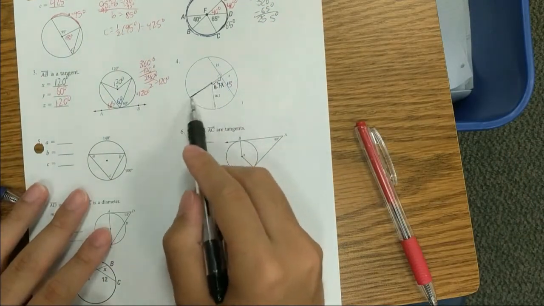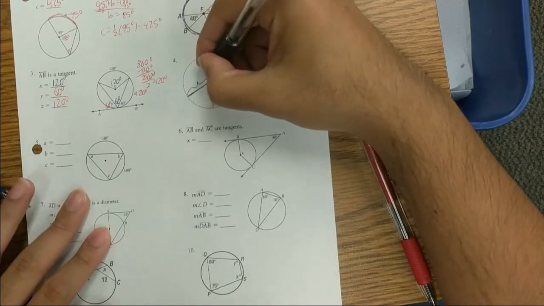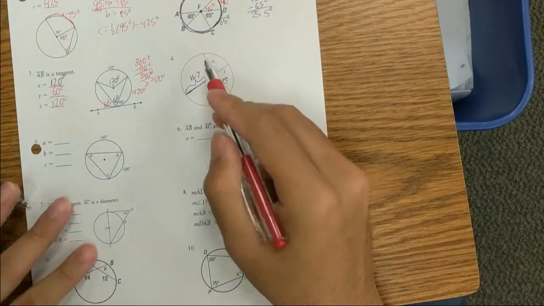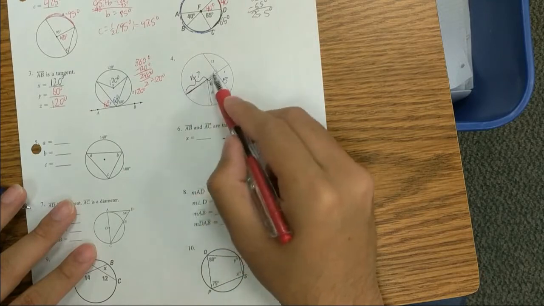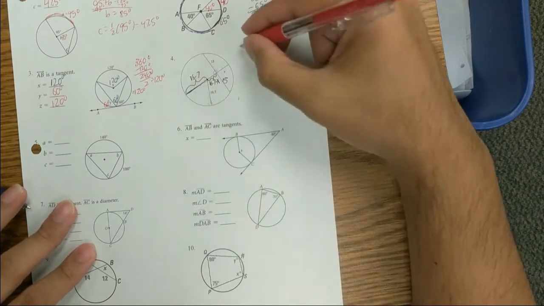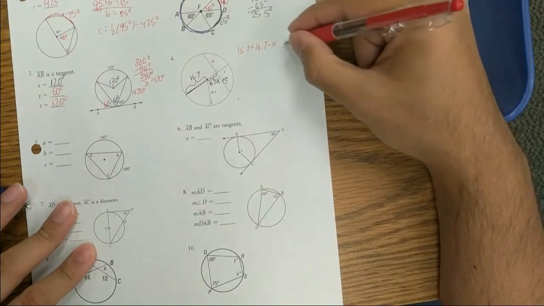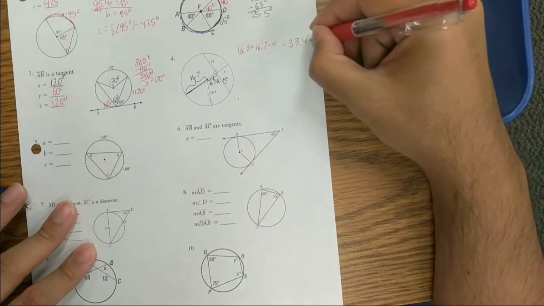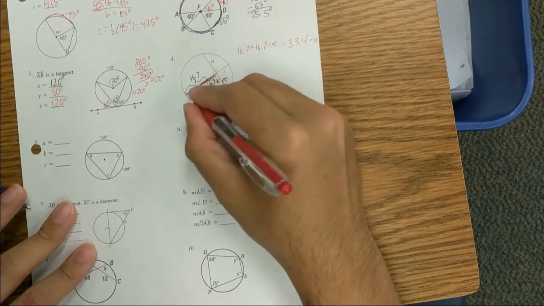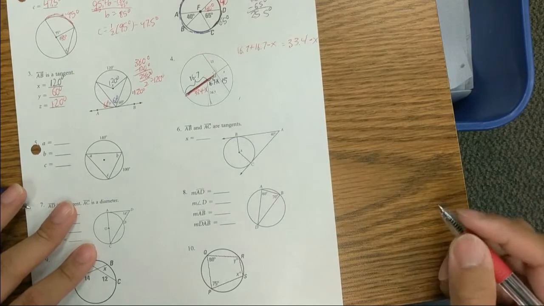Okay, and then I know that this section is a radius just like this. So this distance is also 16.7. Okay, but I want to know this whole distance, not the two individual parts. So 16.7 plus 16.7 minus x becomes 33.4 minus x. Okay, so this whole distance in red is 33.4 minus x.